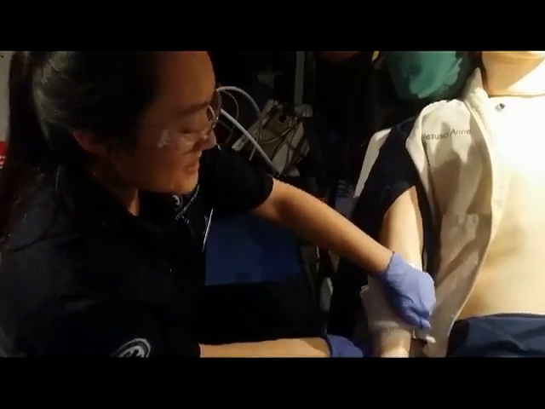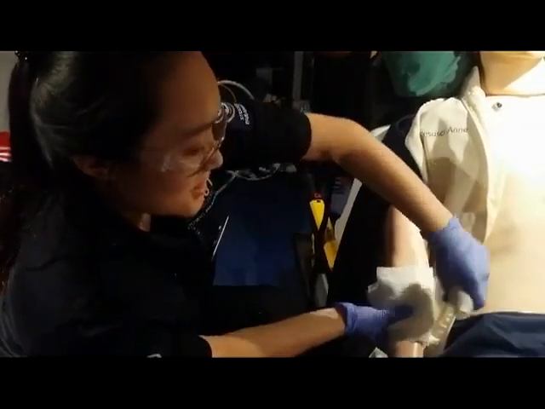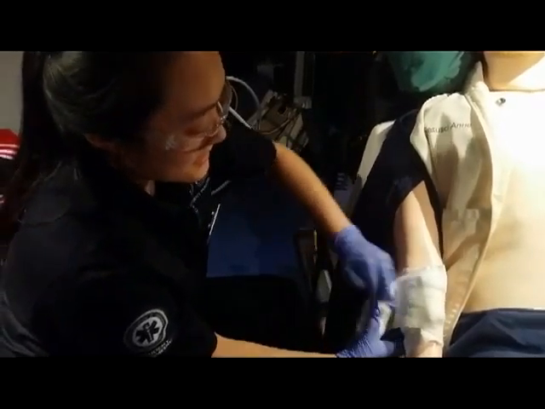So we tighten the bandage each time it travels over the wound.